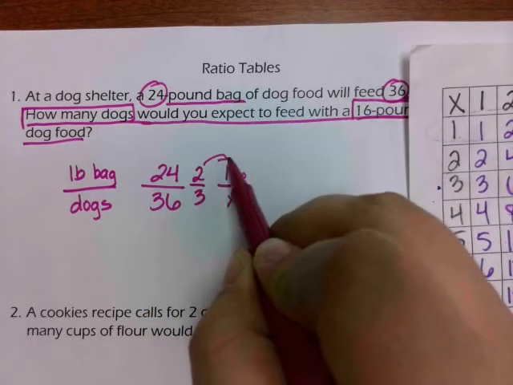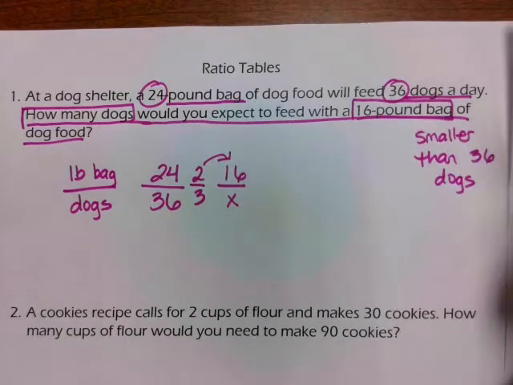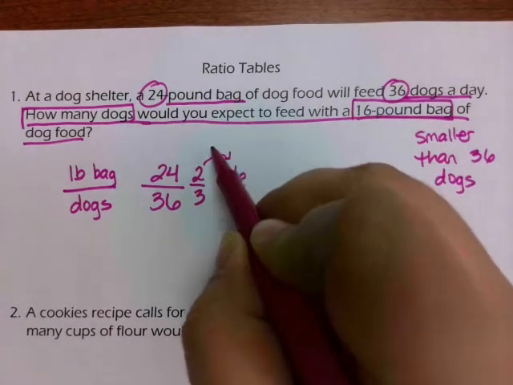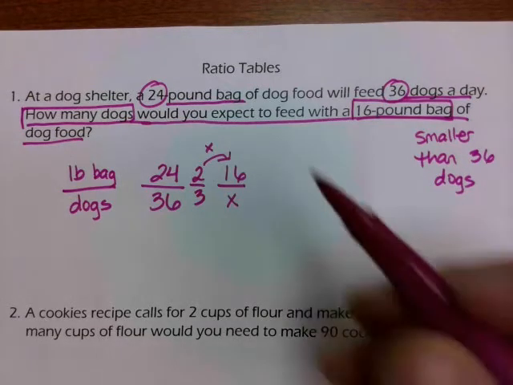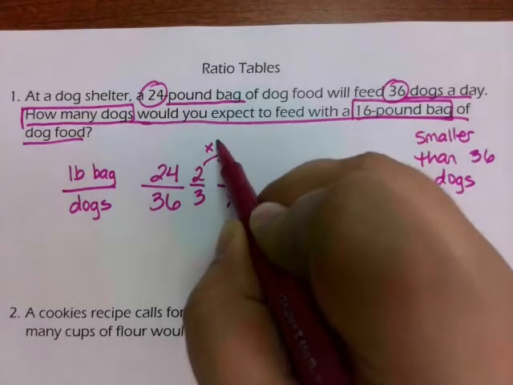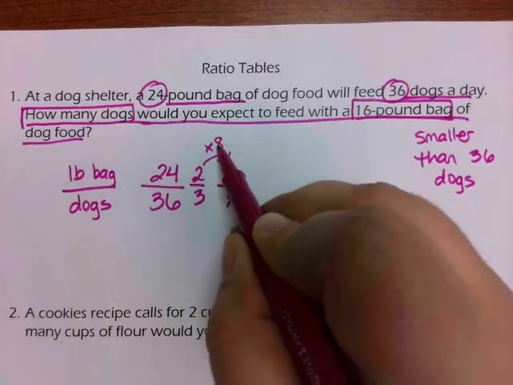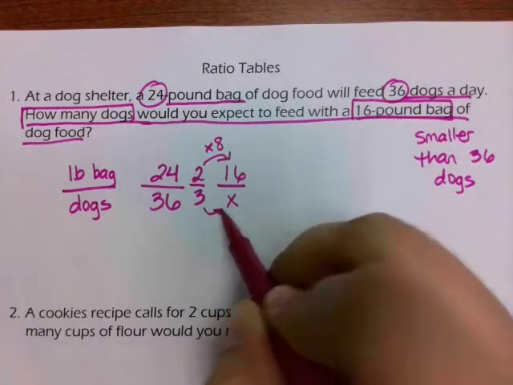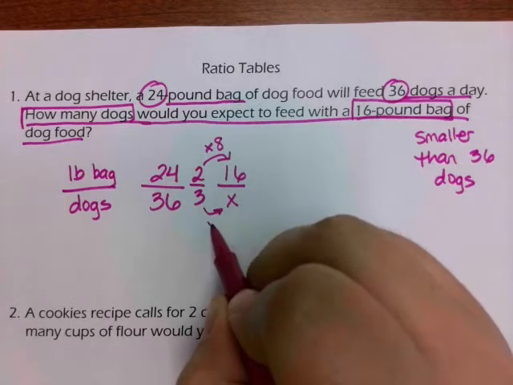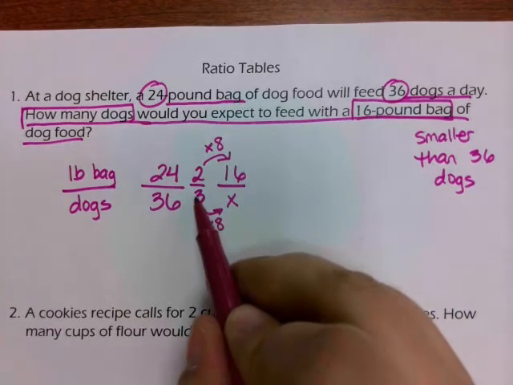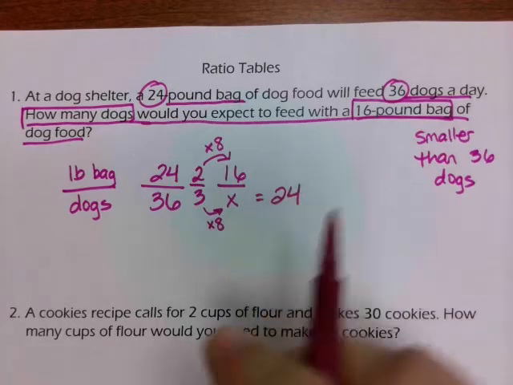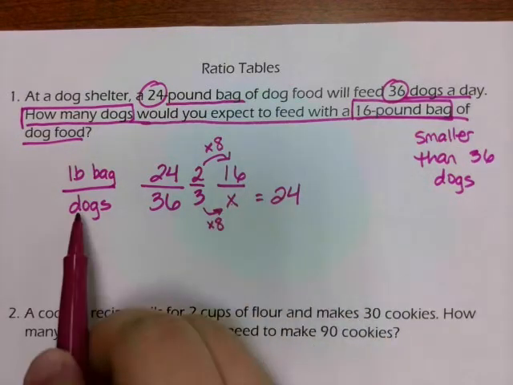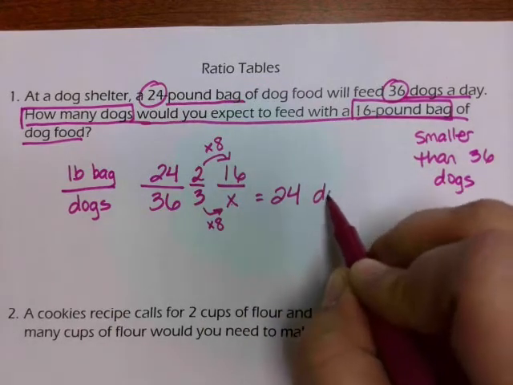And now we do have a relationship going from 2 to 16. I can get from 2 to 16 by multiplying. Sorry, guys. All right, sorry, there was an announcement. So to get from 2 to 16, we can multiply by 8. 2 times 8 is 16. So in order to keep it equivalent, I have to multiply by the same exact thing here at the bottom. So 3 times 8 will get me my answer of 24. And 24 is at the bottom, and we were referring to dogs.